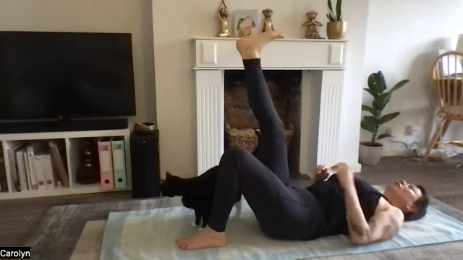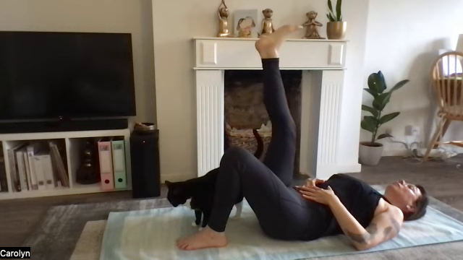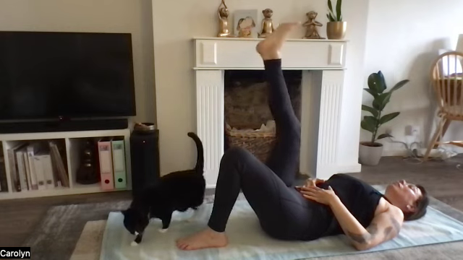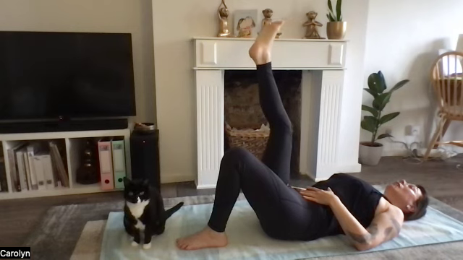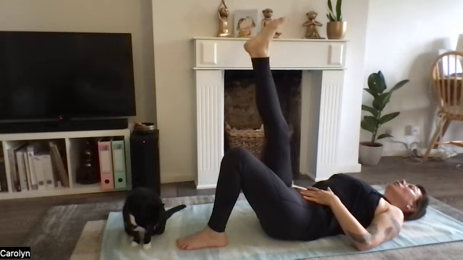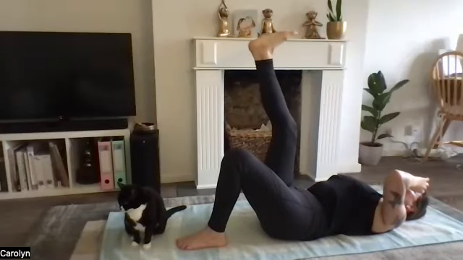And each time the foot comes up towards the sky, we really feel that we're pulled by the heel, so that we can start to either relax and release on the front of the quads, or maybe get a bit of a stretch into the hamstrings at the back.